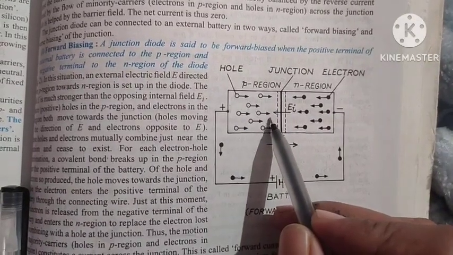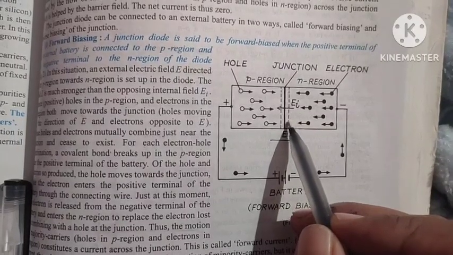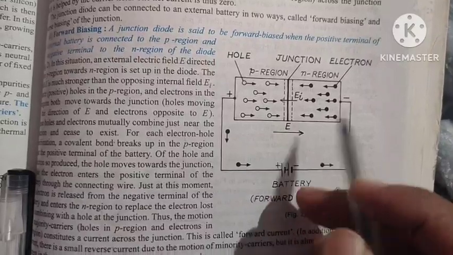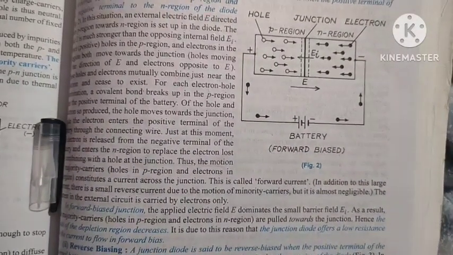But there will be some movement of the minority charge carriers also, like electrons in the p region will also move towards the n region because of some barrier electric field. But the current that we get due to the minority charge carriers is very small, and that can be neglected.